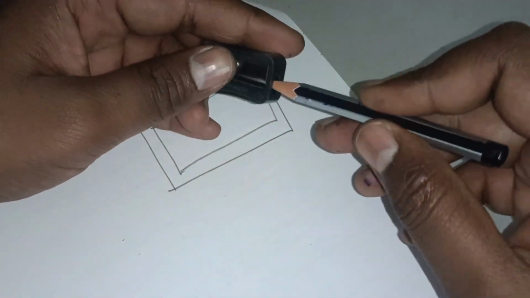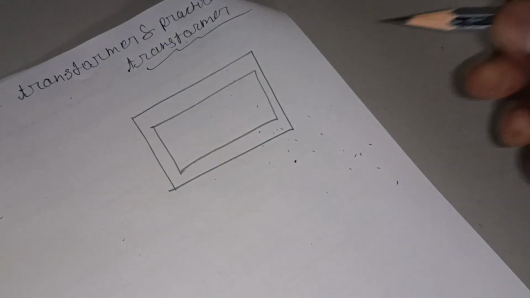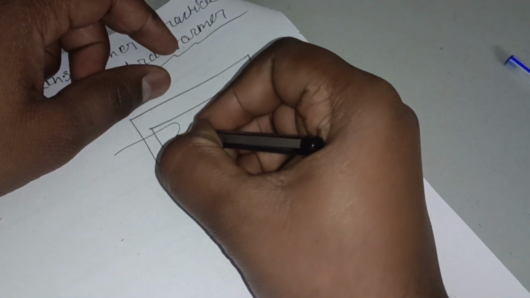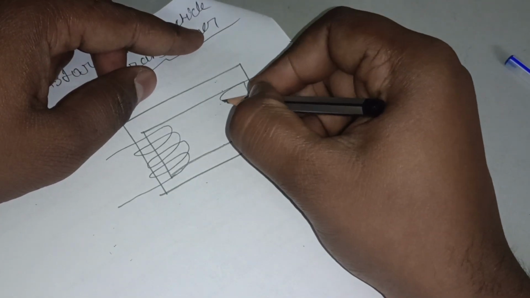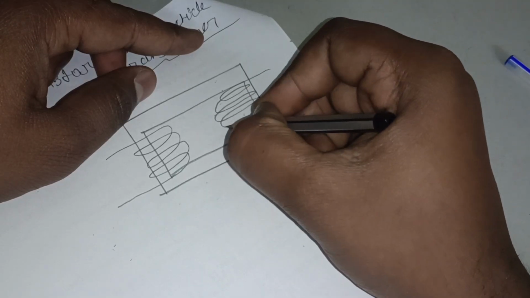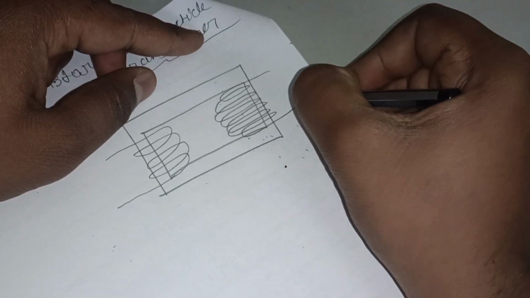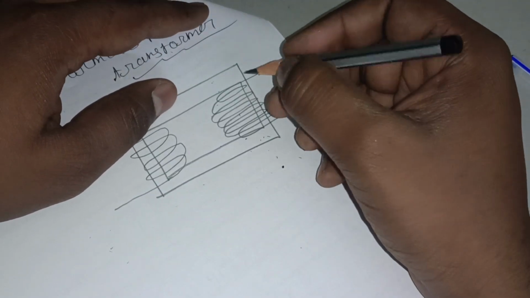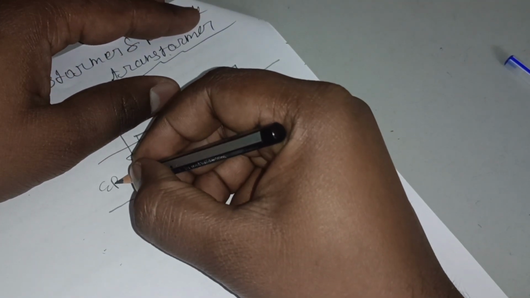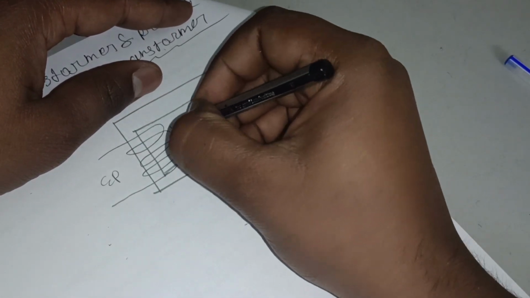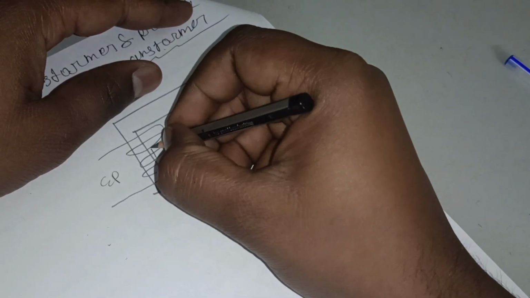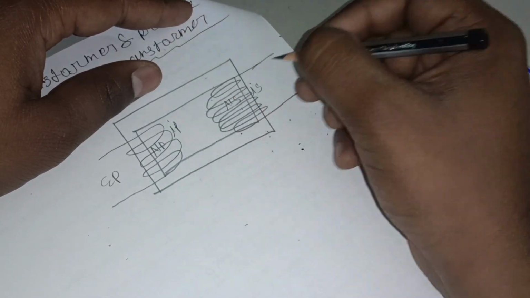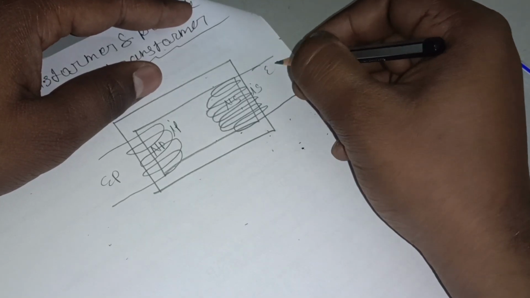Let me just draw it. Here will be EP, IP, IS, NP, NS and ES.